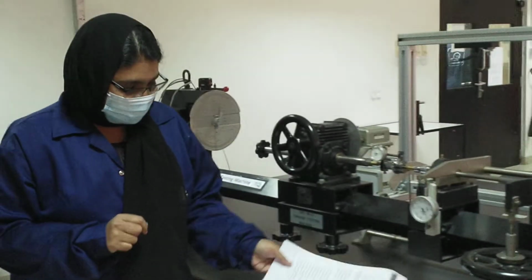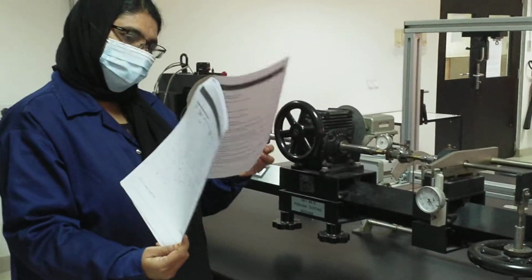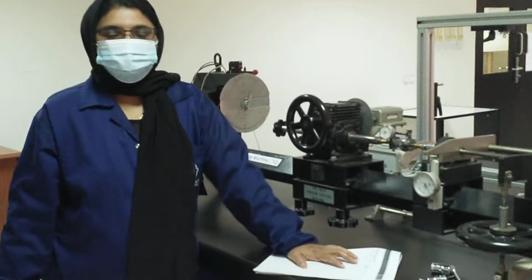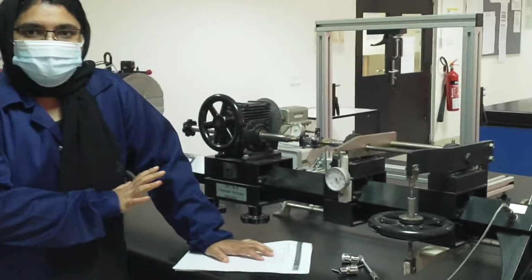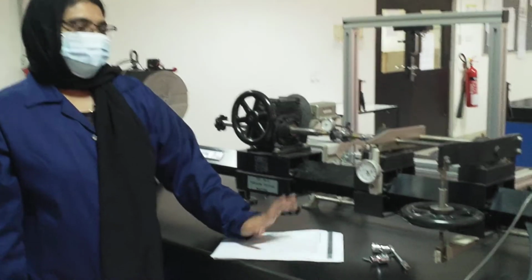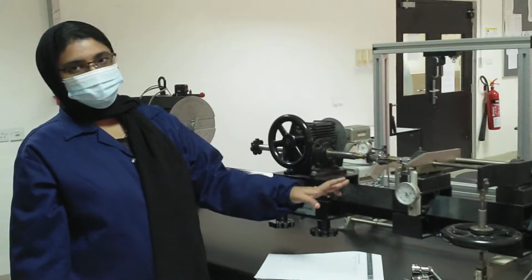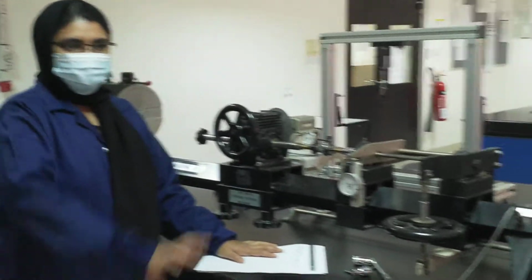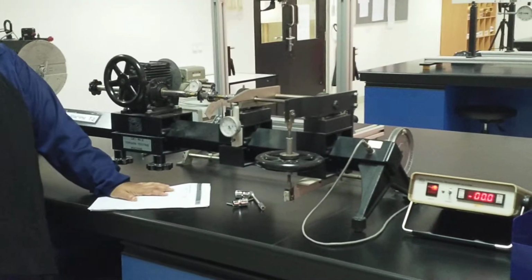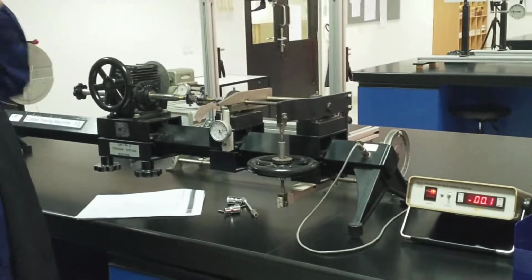If you see the table column, we have already uploaded everything in the handout in the e-learning. Before we start the experiment, we need to ensure that everything is set according to the procedure. Now we have the deflection gauge, which is already at 0. The deflection gauge will give you the reading in terms of radians. For every 5 radians of rotation, we are going to take the induced torque from the torque meter. So now I am going to start the experiment.